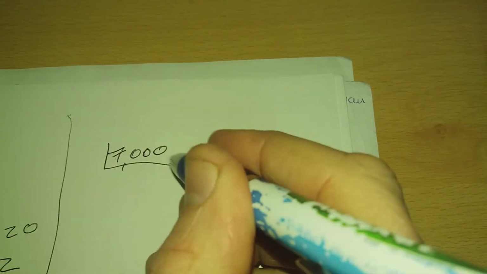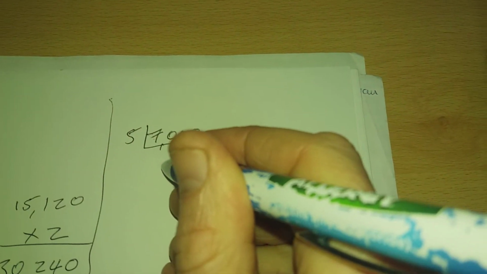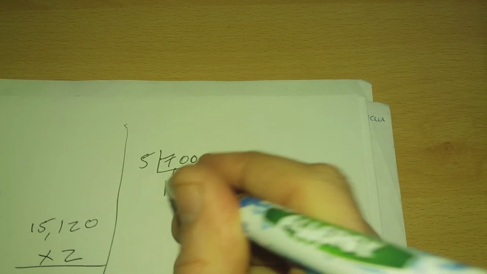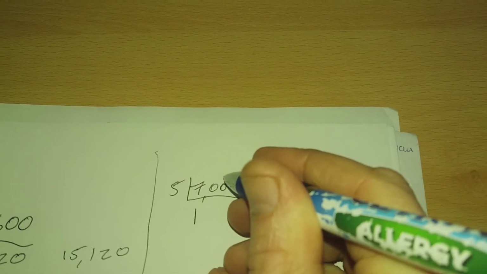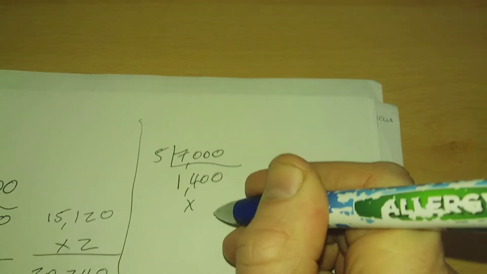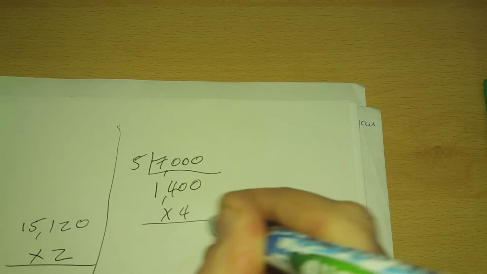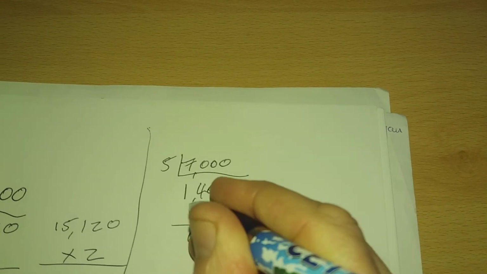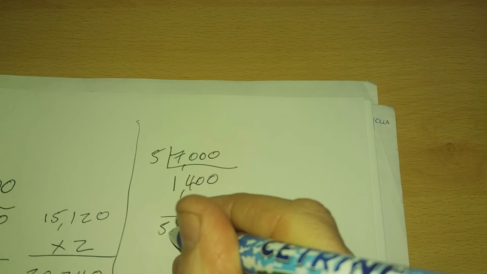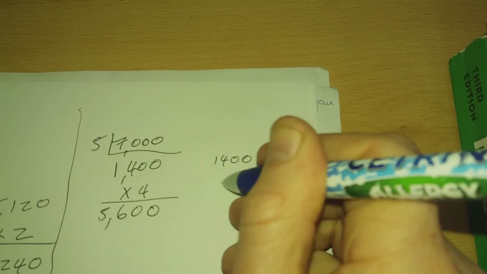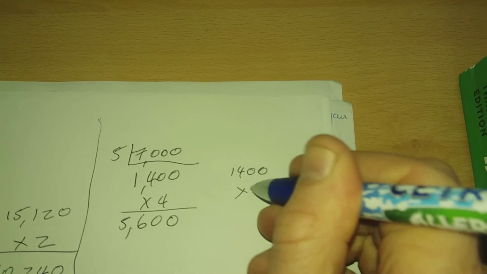So divide by 5 first of all, and 7,000 divided by 5 is 1,400, and we're going to multiply by 4, we said, isn't it, for the ladies' wear? 5,600, and then for the menswear it's just multiplied by 1, isn't it?